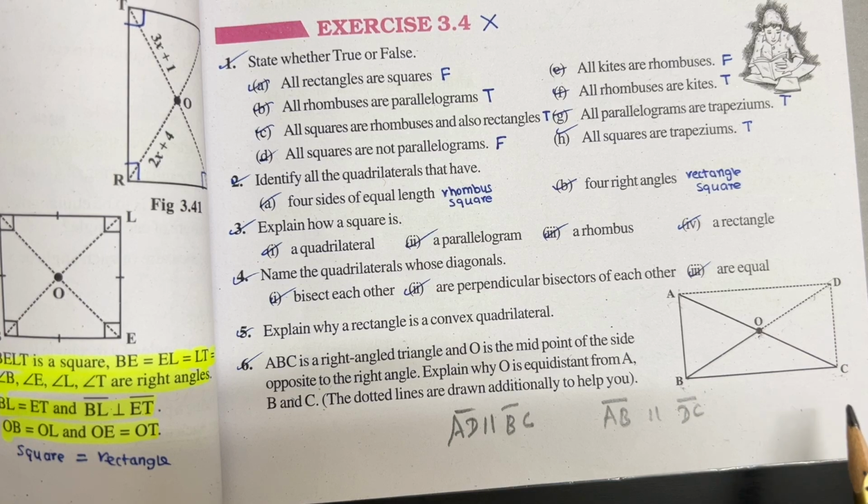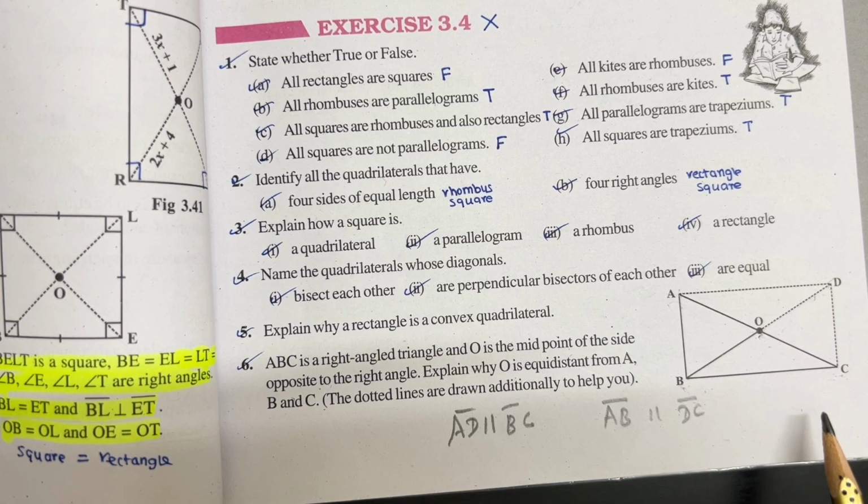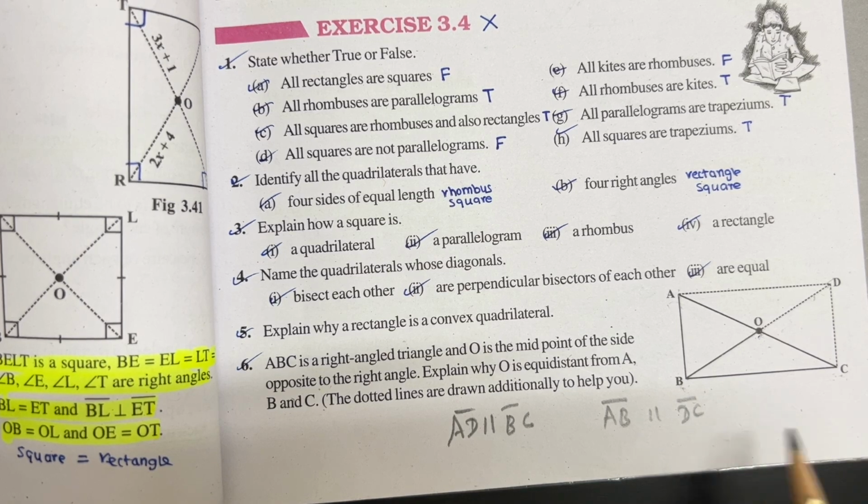So, with this, Exercise 3.4 of Understanding Quadrilaterals gets over. Also, this chapter gets over here.